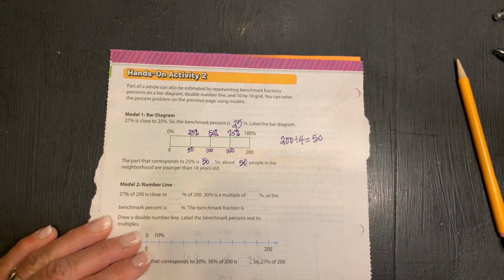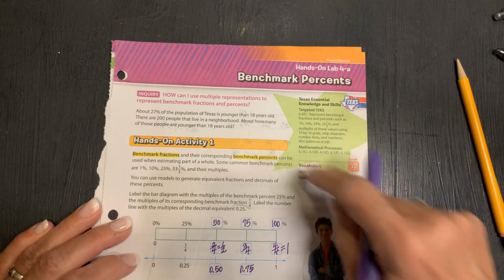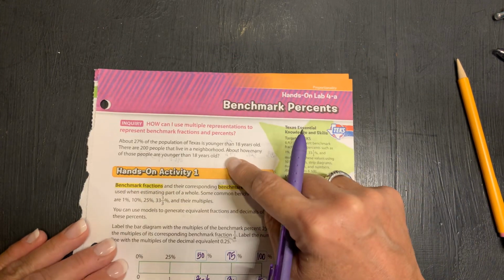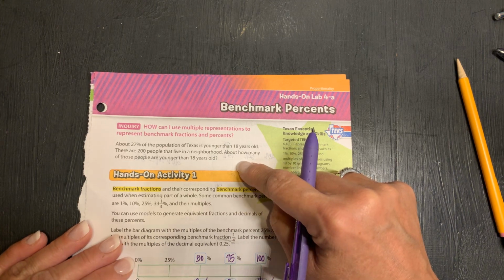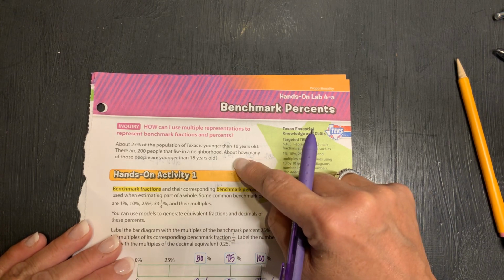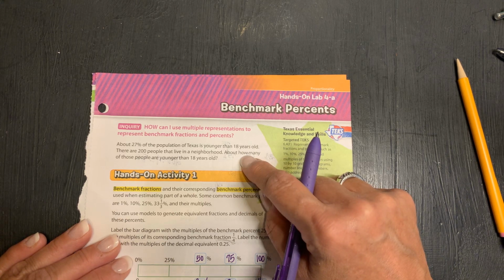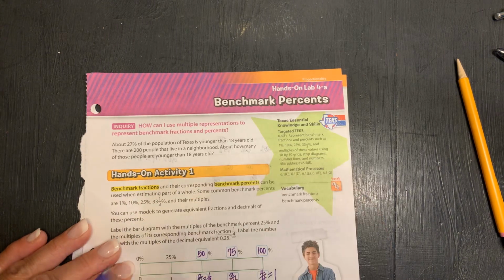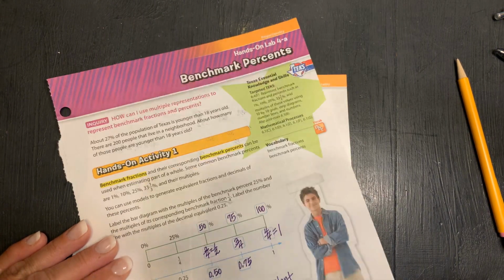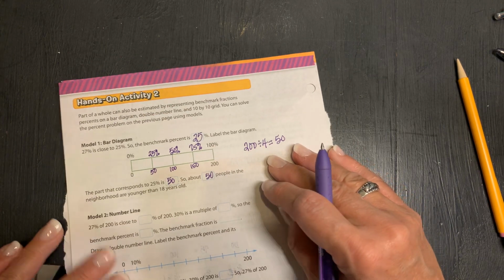Where did we miss that problem? Is that on the front that we didn't read? Oh my gosh. Okay. This is what we were supposed to have been looking at the top. It says, about 27% of the population of Texas is younger than 18. There are 200 people that live in a neighborhood. About how many of those people are younger than 18? And so this was our way of finding that answer.